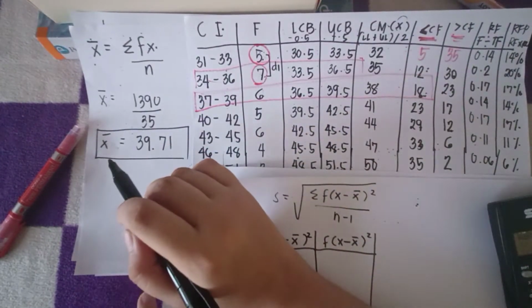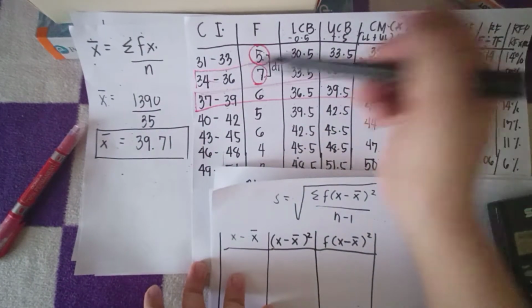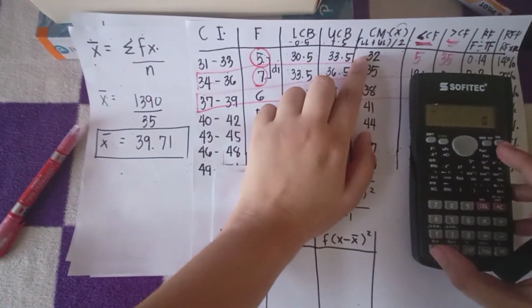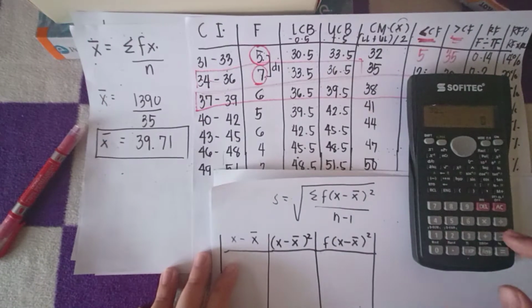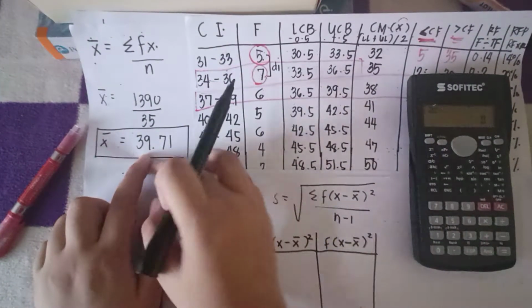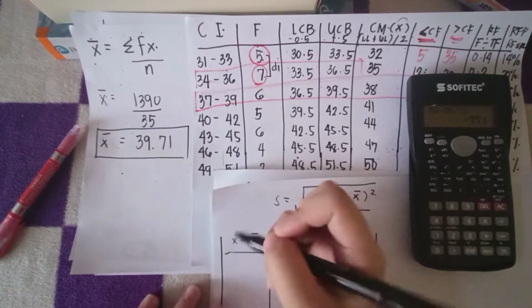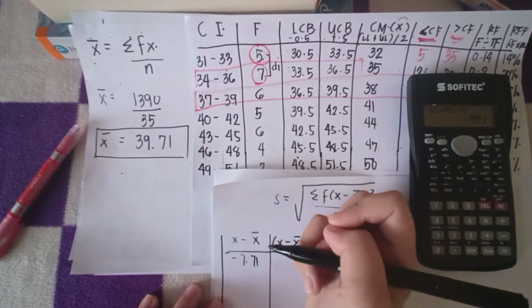Dapat tama yung mean para tama yung sagot. So, dito po, 32 yung una nating class mark, di ba? 32 minus our mean, 39.71.